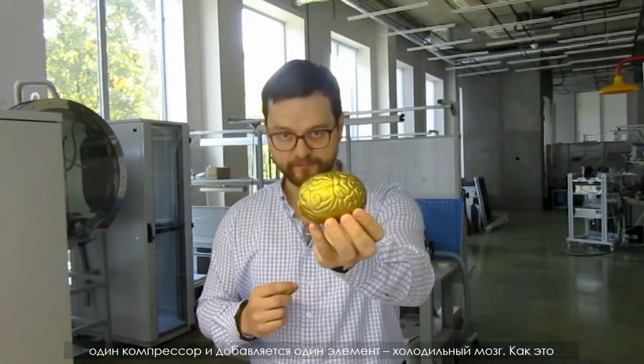Memory helps humans to remember more and be more productive. Memory helps computers to process more information and therefore produce more complex tasks. In a similar way, memory helps refrigerators to be more productive and produce lower refrigeration temperature. In order to do this, as I said, we need one compressor, and we add one element: the refrigeration brain.